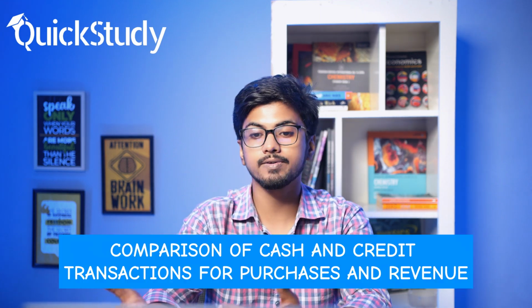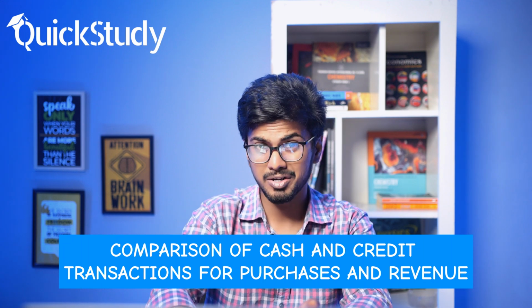All right, now that you understand the distinction between purchases and revenues in accounting terminology, you also need to understand the comparison between cash and credit transactions for purchases and revenue or sales. When you are purchasing goods that are paid for immediately by cash, you basically debit the purchases account and credit the cash account. The complete set of entries for purchasing goods on credit can be broken down into two things. First, you'd record the purchase of goods, and secondly, you'd record the payment for them.